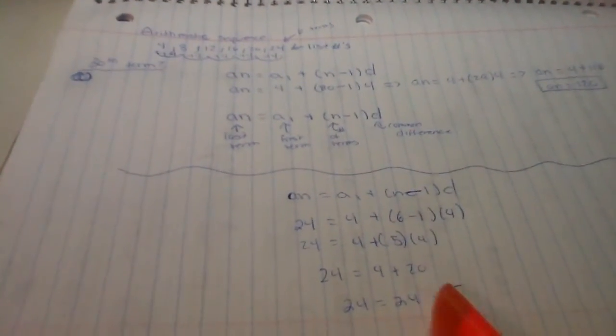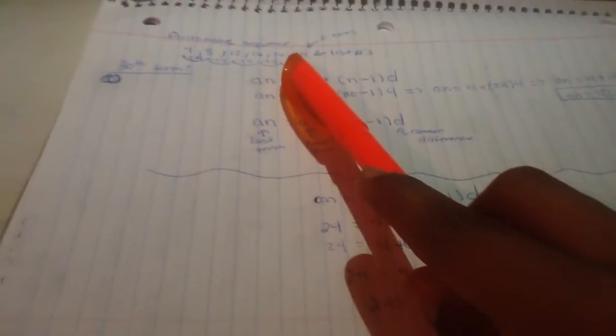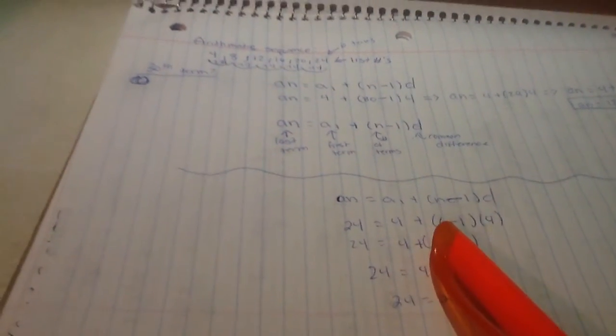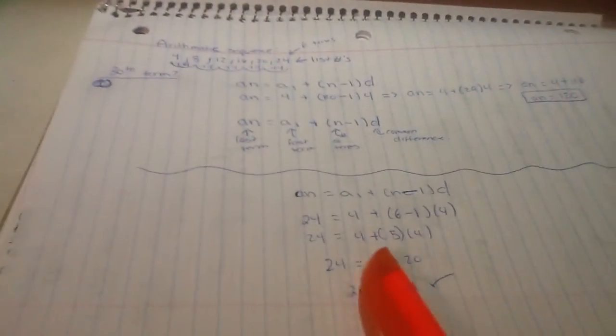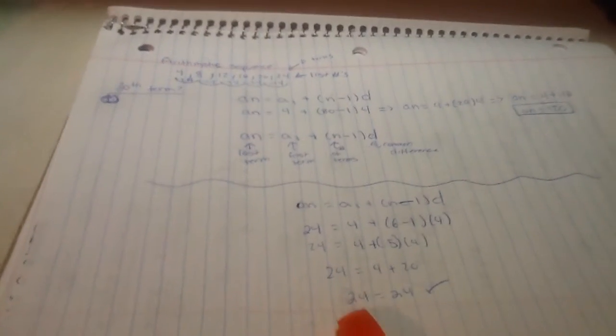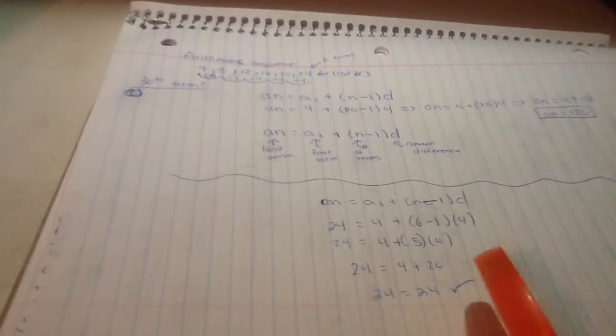Now say you just have 6 terms, and you just want to make sure that 24 is the last number. You use the same formula. You already know what your last term is, so you just plug it in, which is 24, since it's your last term up here. Then you plug in what you had in here, which is 4 plus, but instead of 30, it's only 6 now, because there's 6 terms, minus 1 times 4, and then after doing some calculations, you get 24 equals 24, which is the right last term of this arithmetic sequence.